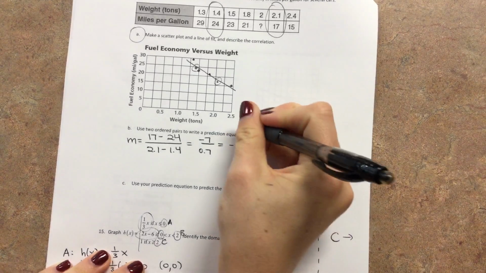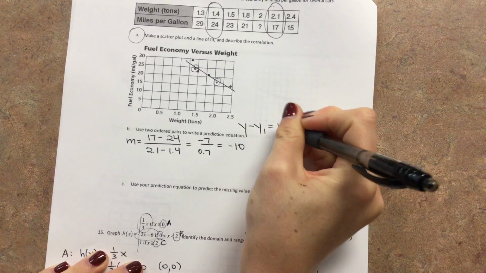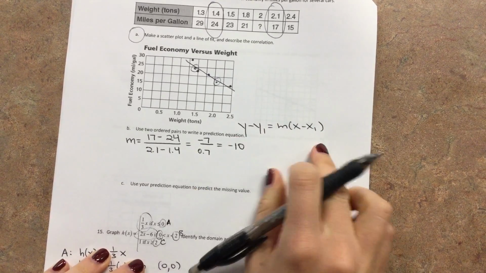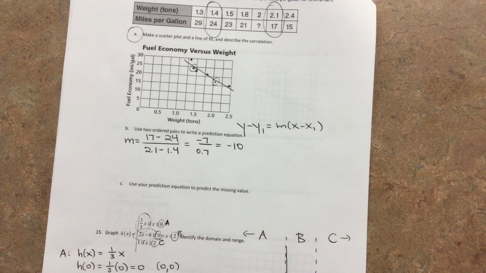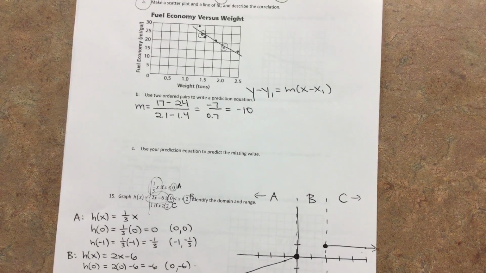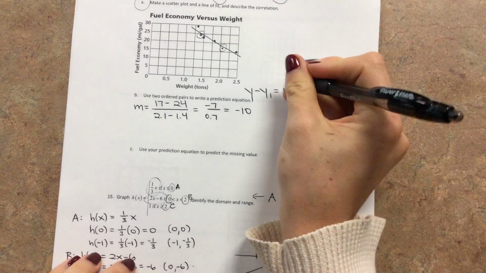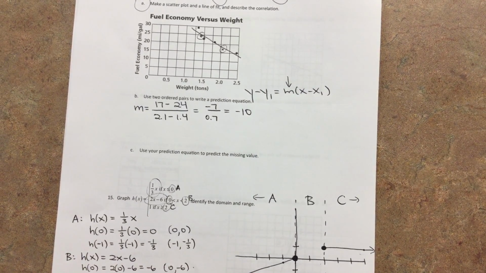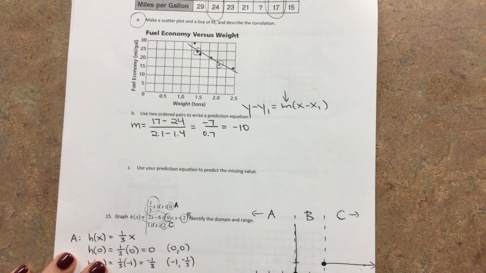And then you will be using this form. This form will get used a lot, so make sure you know that equation because you should have used it several times throughout the practice test. You'll be using it several times tomorrow as well. So the slope that we just calculated goes right here, and then pick one of the ordered pairs. Either one, doesn't matter. Just plug it in for x1 and y1.